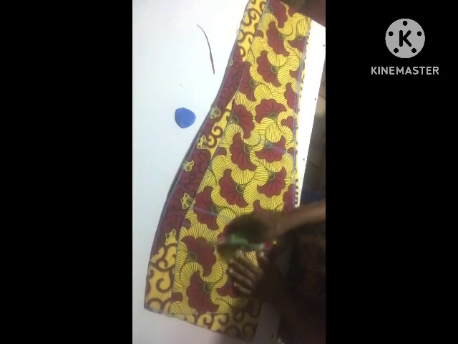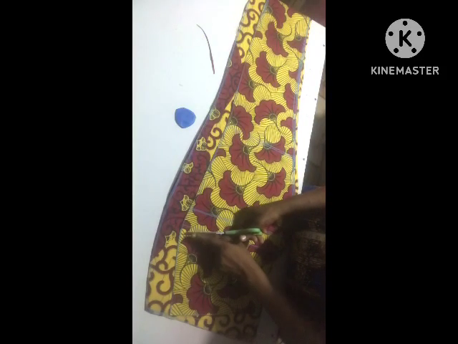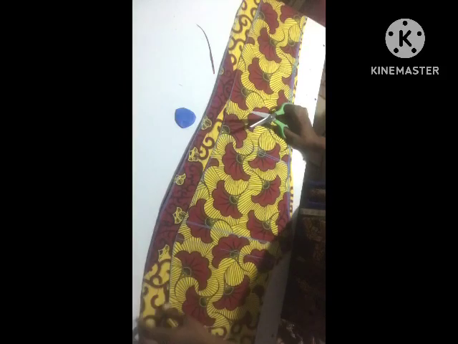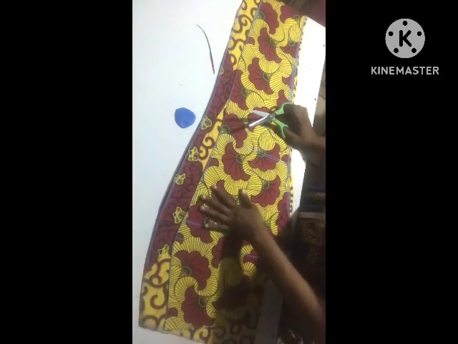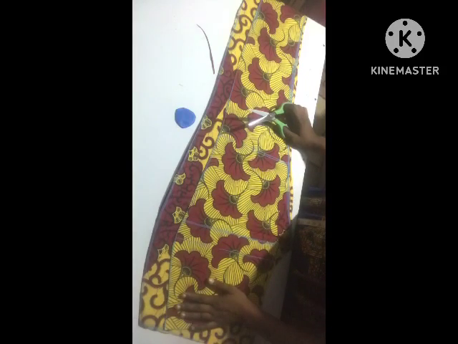So this is the side. You can actually put a pocket if the person wants, or you can leave it like that. If you like it or you don't like it, you can actually leave it. Join the one front and one back together. You can actually join it like that without a pocket, and you can actually put a pocket.